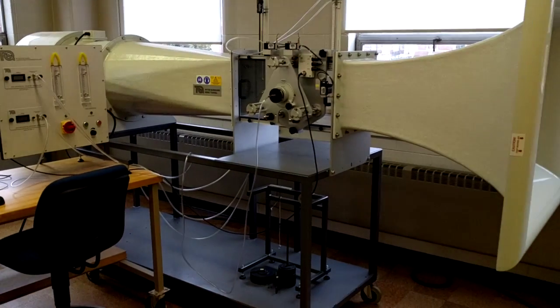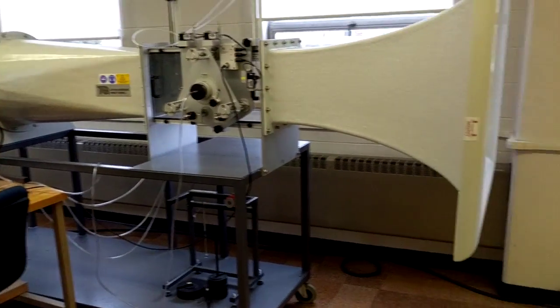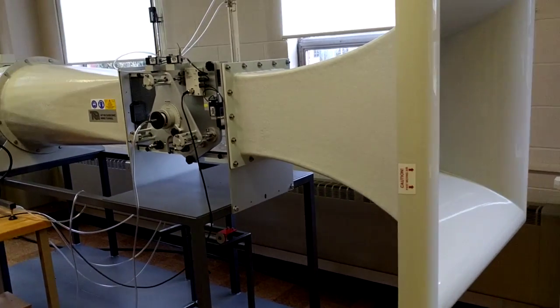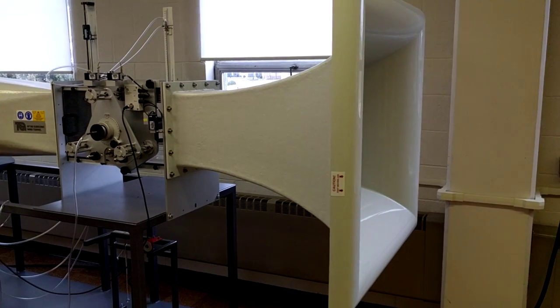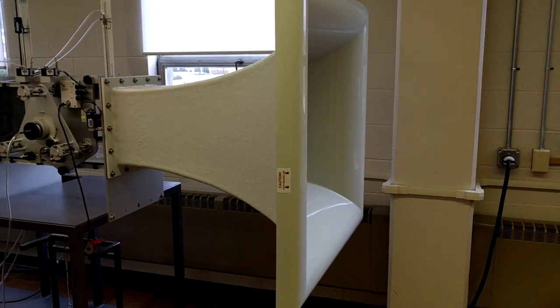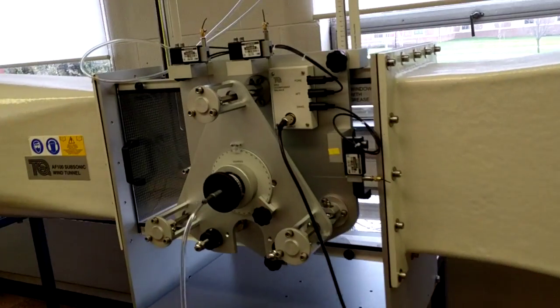Okay, the purpose of this video is to give you some instruction on how to use the wind tunnel for experiment number 1, airflow over a cylinder. The first part that you'll see is this nozzle. The air flows into this nozzle, accelerates through the nozzle into a test section.